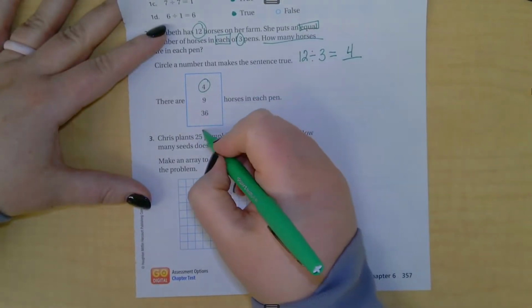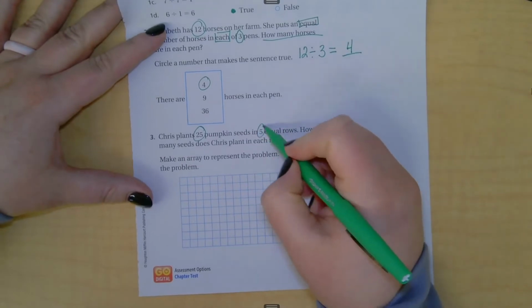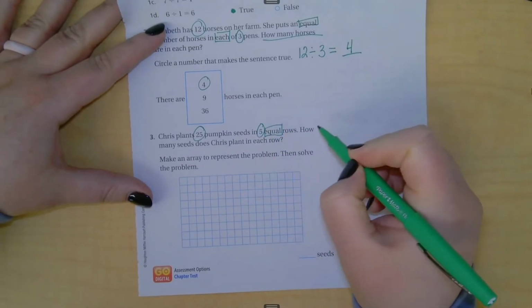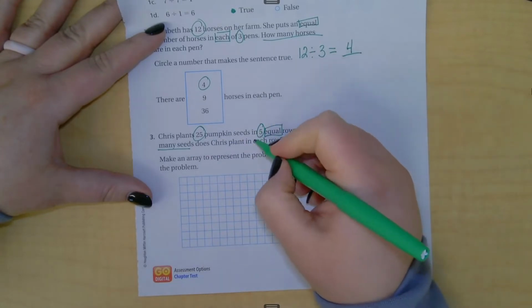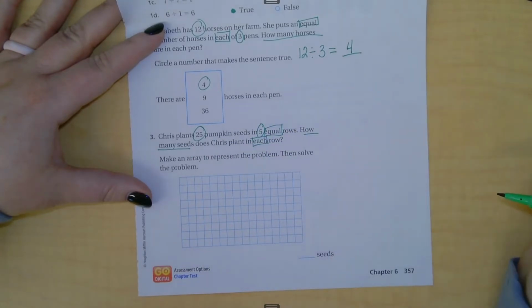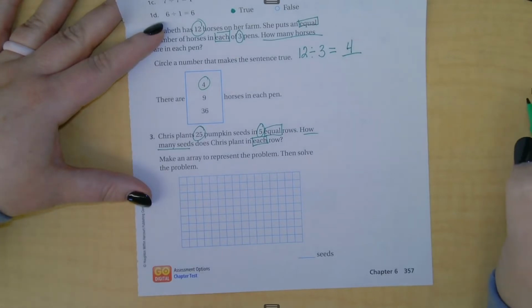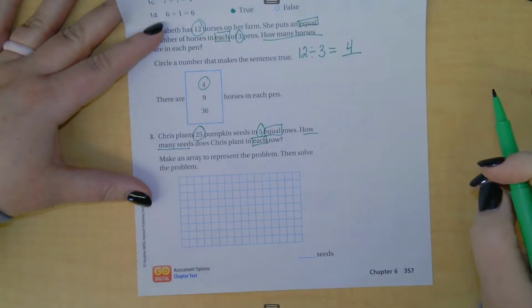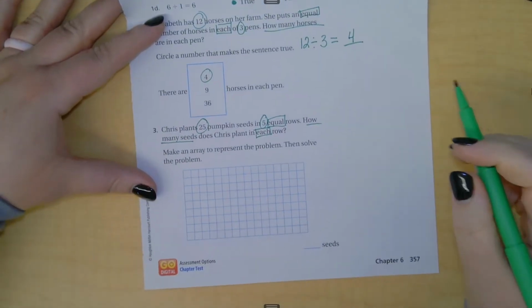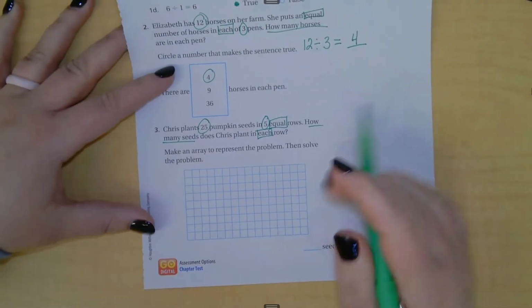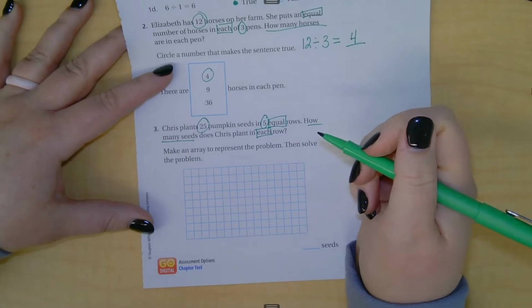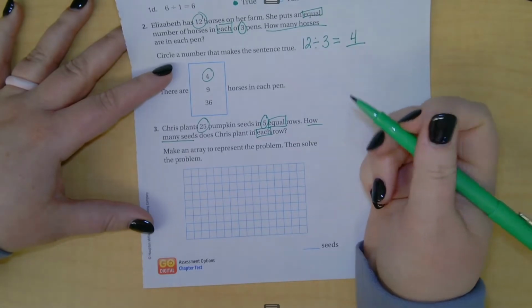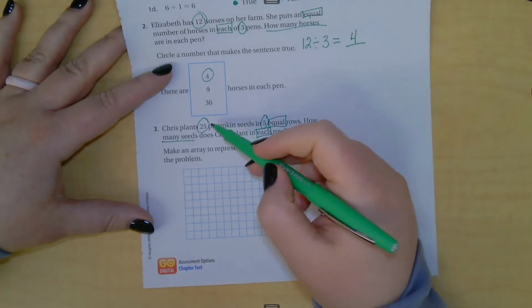Chris plants 25 pumpkin seeds in 5 equal rows. How many seeds does Chris plant in each row? Make an array to represent the problem, then solve the problem. Okay. Well, they have these nice boxes here for us, so that makes it easy. So I'm going to make an array. Easy. So I know that I have 25 total.